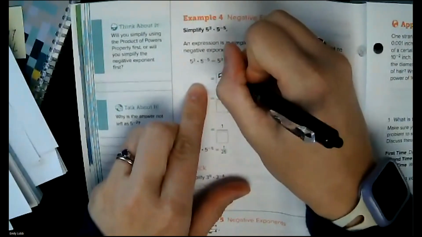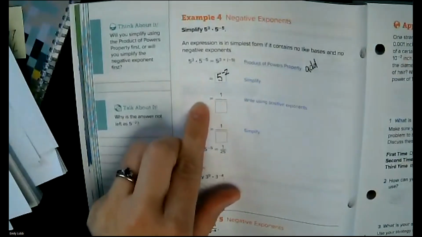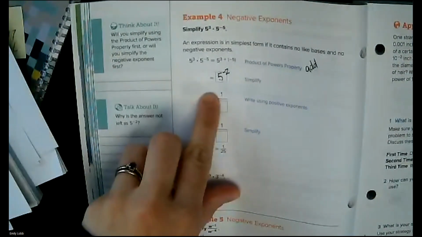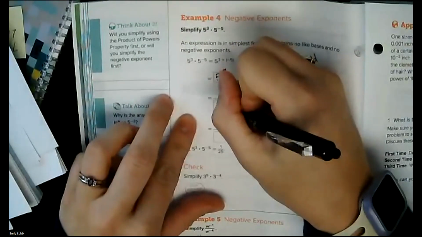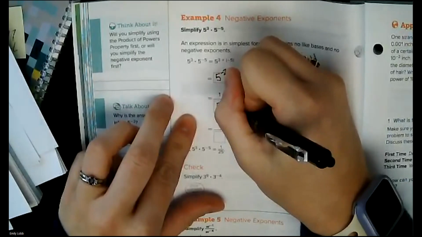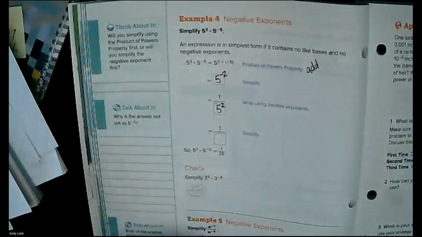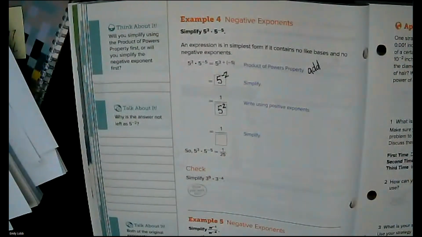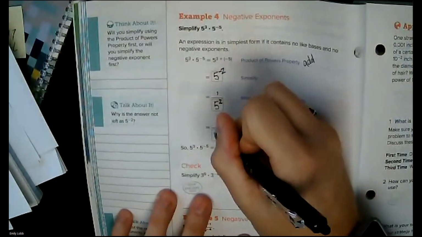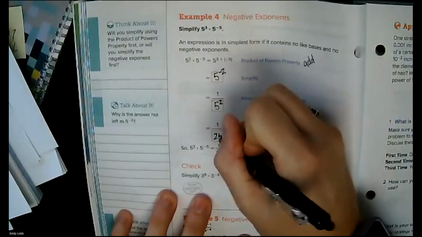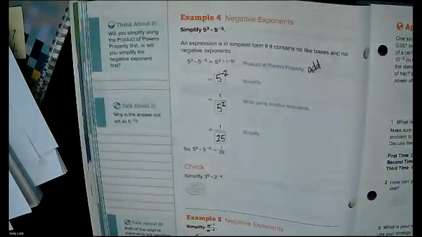Negative 2. So we have 5 to the negative 2. And then we have to write that using a positive exponent. So we put it in the basement. 1 over 5 to the positive second. Simplified, what is 5 squared? 25. 5 times 5 is 25. So 1/25.